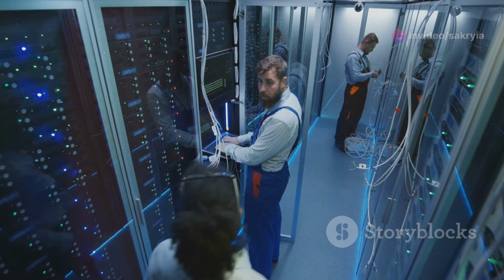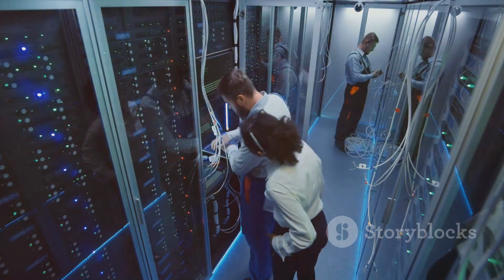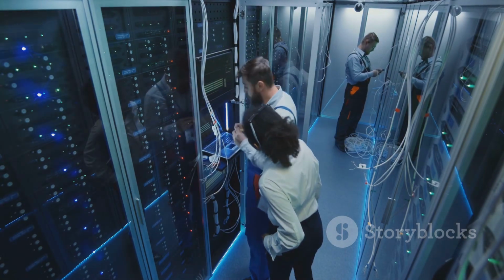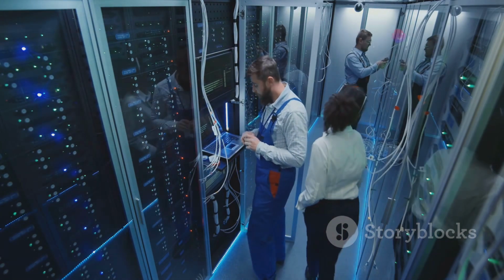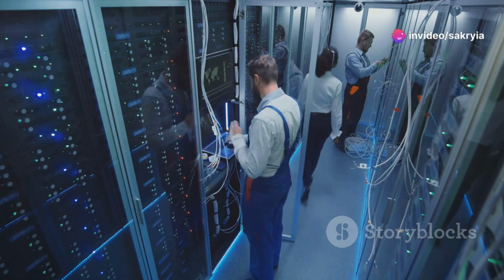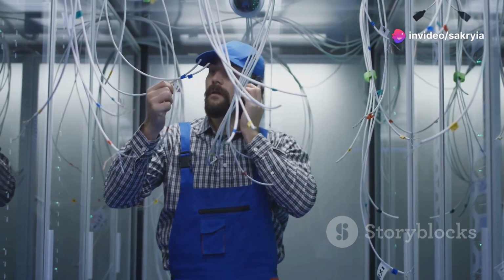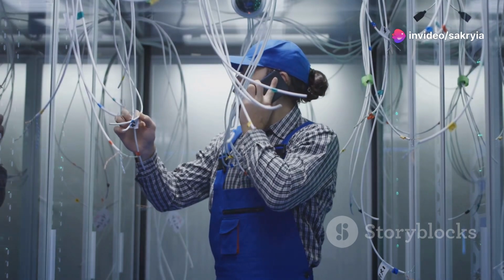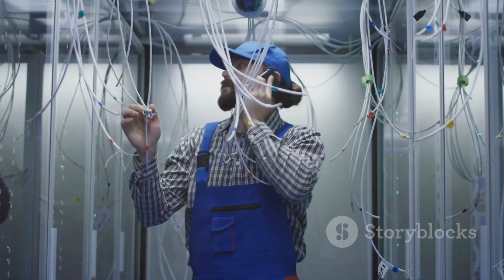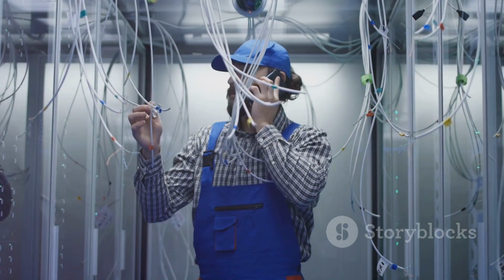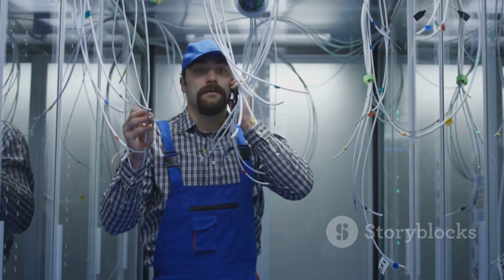ZTP is like having a team of expert technicians working tirelessly behind the scenes. They ensure that every device is configured correctly, no matter how many devices you're dealing with. They take care of all the configuration headaches, leaving you free to focus on more strategic tasks. This means you can spend more time on innovation and less time on maintenance.